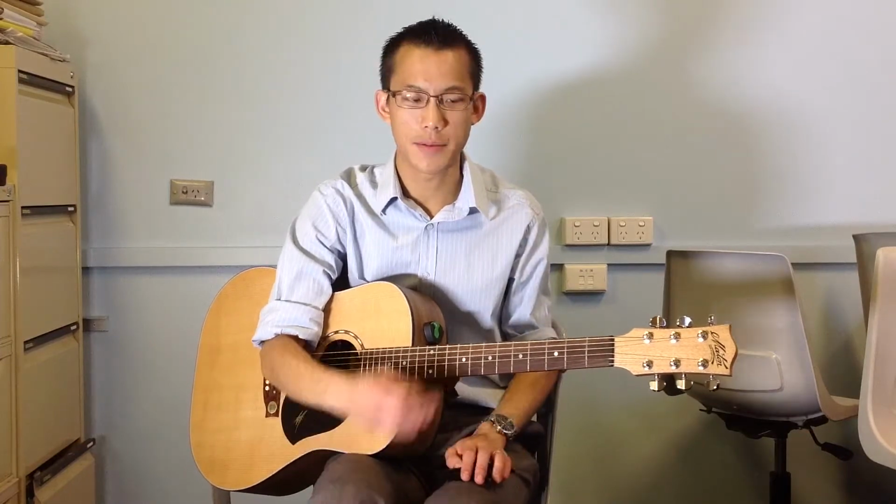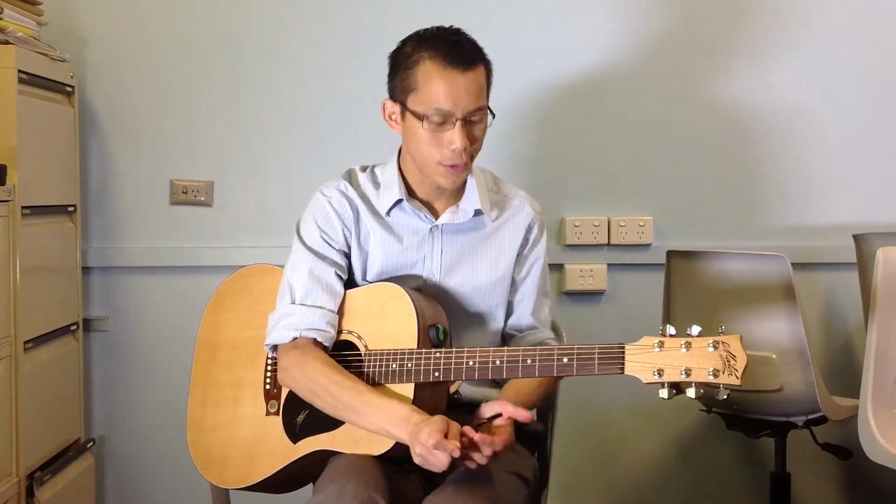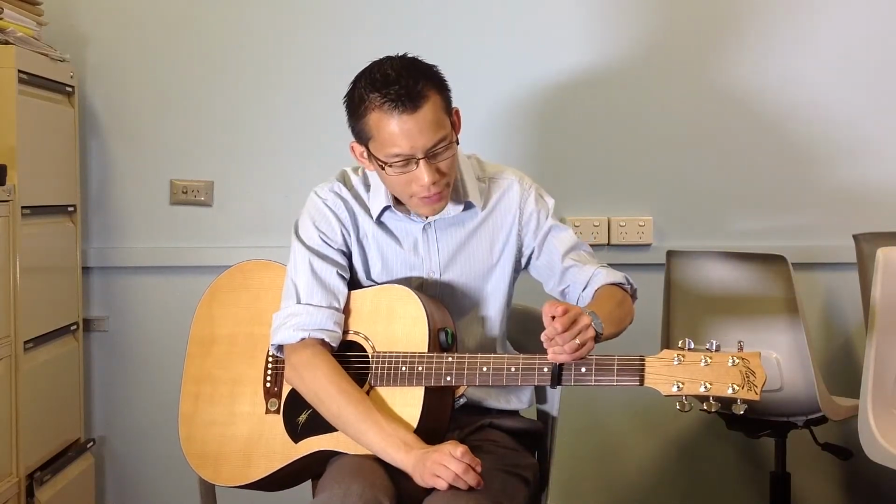But it also makes some of the transitions between chords a bit easier because some of the shapes in C are easier to move between than the shapes in G. Some are harder, some are easier. You'll see in the video. So let's have a go.